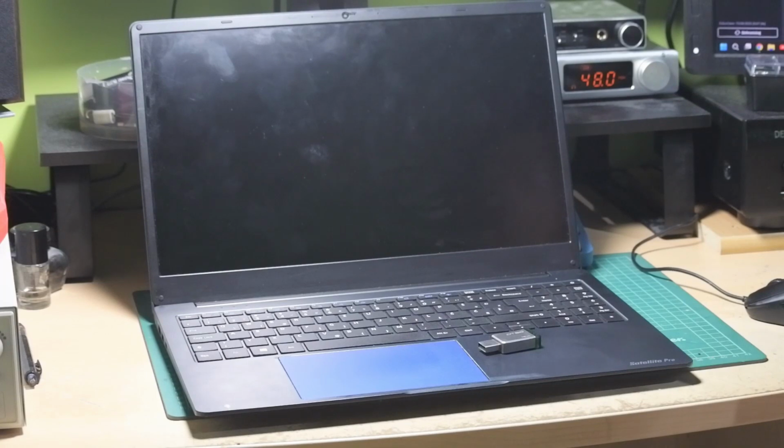What I will install on that laptop today is called Vanilla OS. It's an immutable OS that could fix the issues I'm having, and it probably will. So let's start with the install.